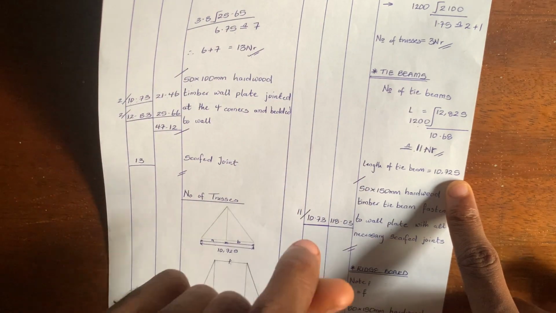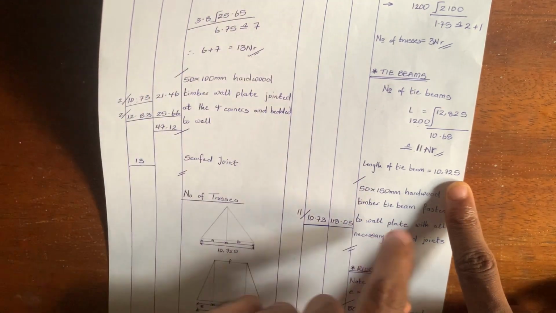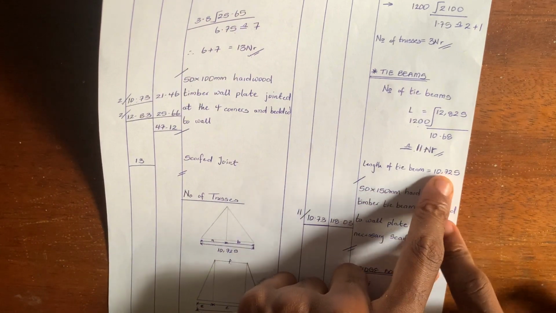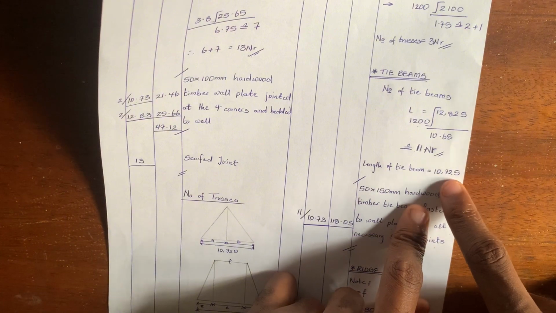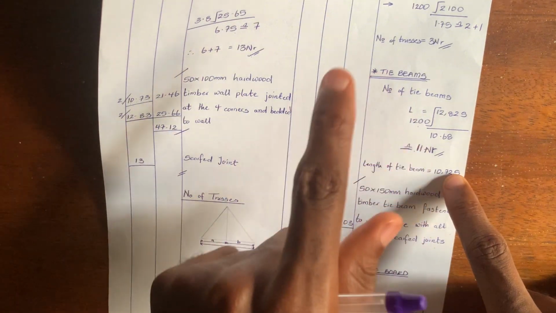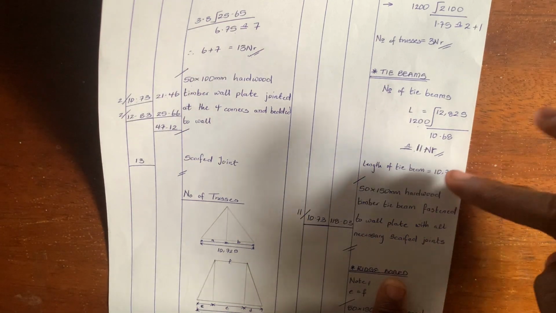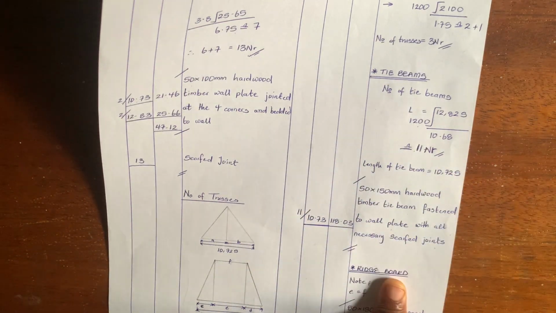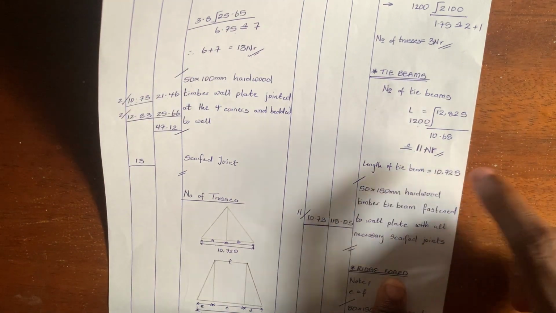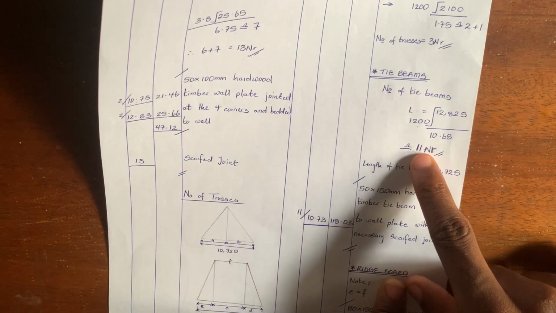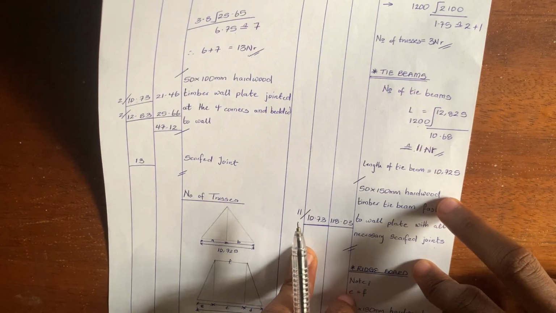So in order to get the amount of joints that you are going to be linking this timber together to get 10,725, all you need to do now is 10,725 divided by 3.8. Whatever you have is the amount of scarf joints you would have in one tie beam. Then you times it by the number of tie beams you have, which is 11.